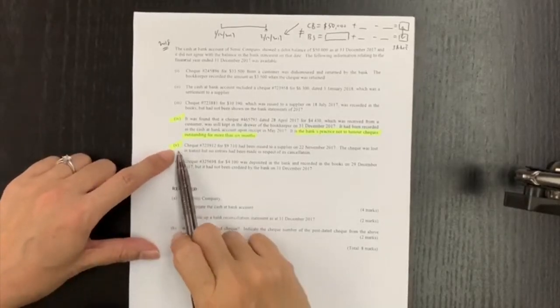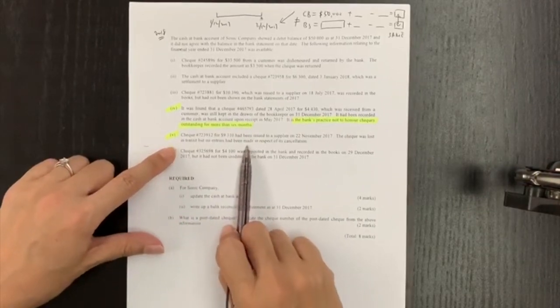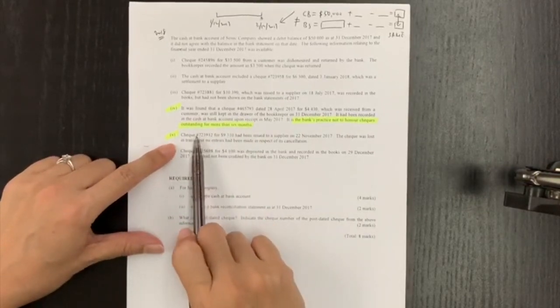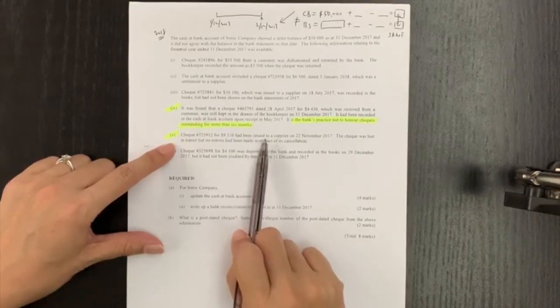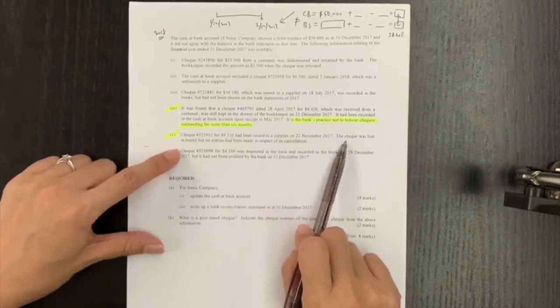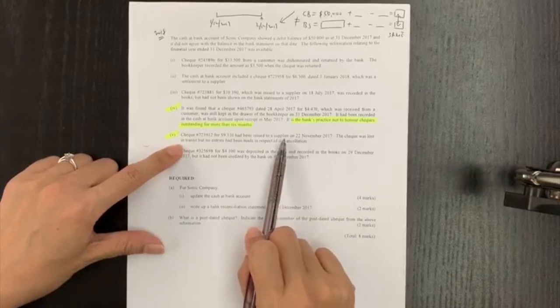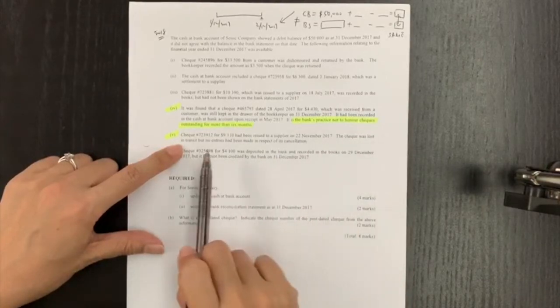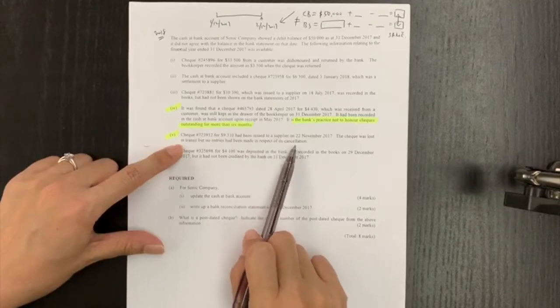Okay, so point number 5, you can give me a highlight to that point, which is quite special. All right, so what is it about? We have a check which had been issued to a supplier. What does it mean to issue to a supplier? That means we pay a check to a creditor. The check was lost in transit. So what happened? That means the supplier never received our check. And then no entry had been made in respect of its cancellation.